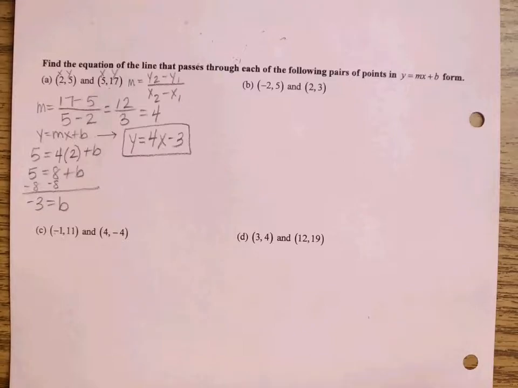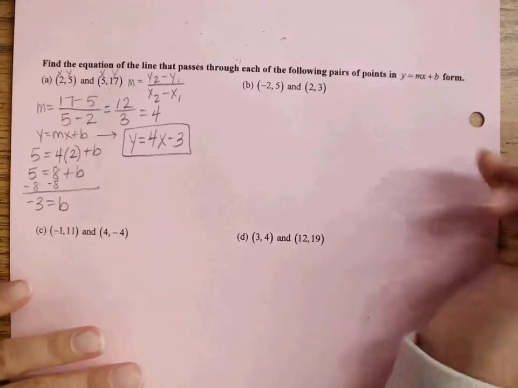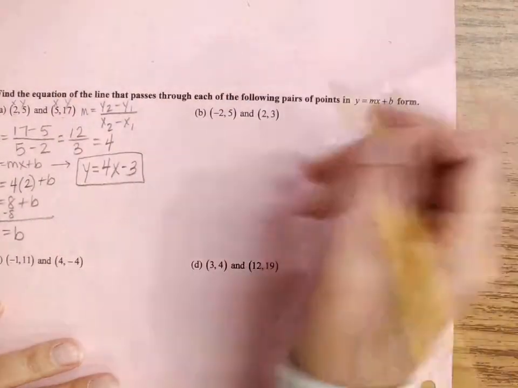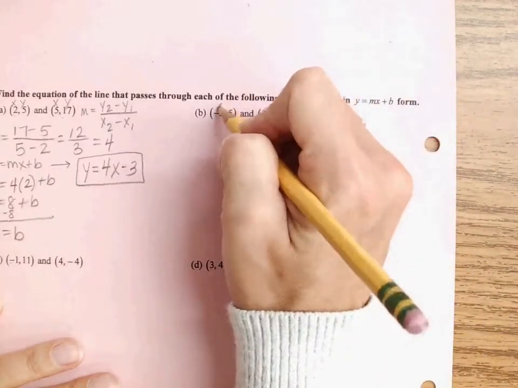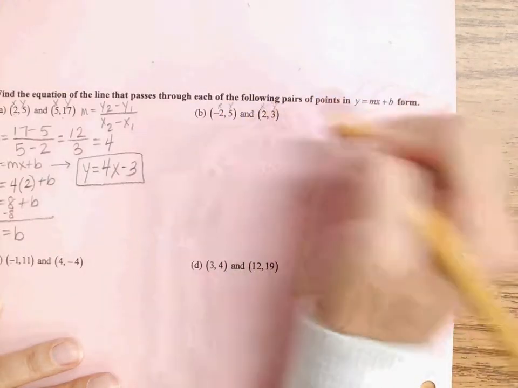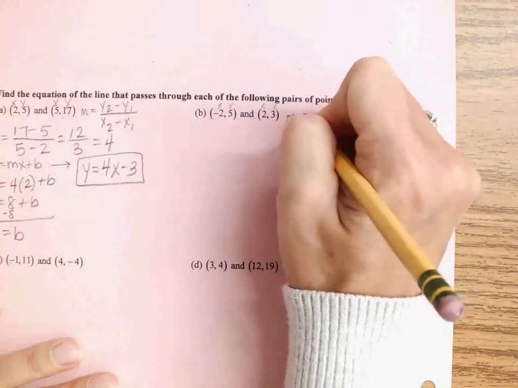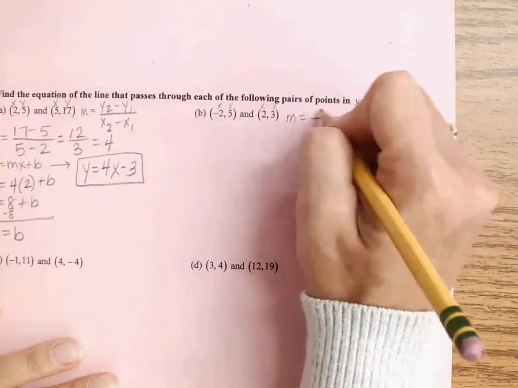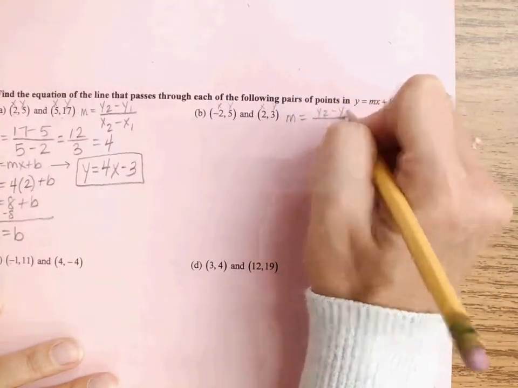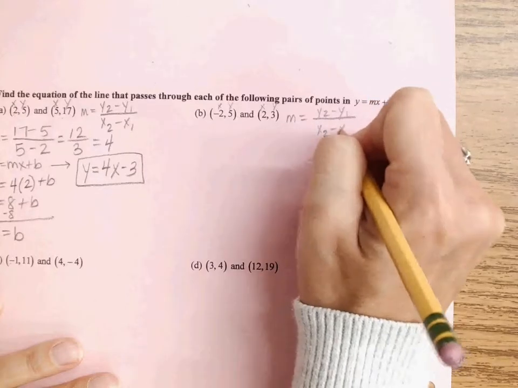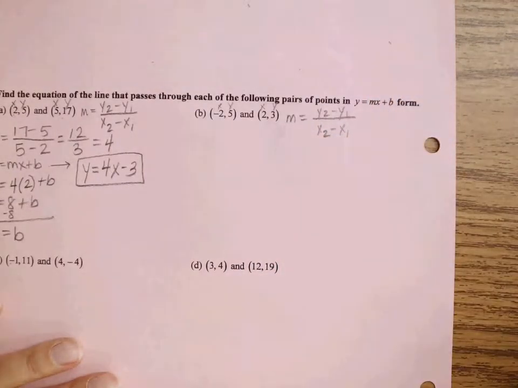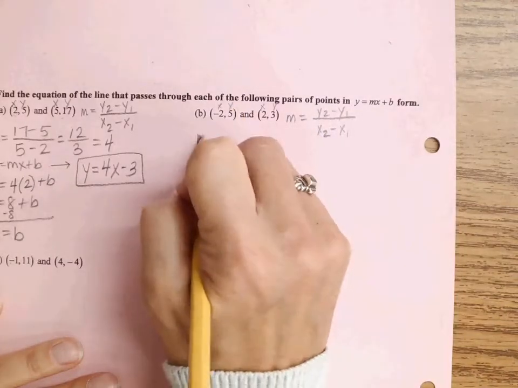So let's go ahead and practice B right now. For B, same thing, I have two ordered pairs. Ordered pairs are x, y, x, y. I remember my slope formula, y2 minus y1 over x2 minus x1. And I'm going to make my substitutions and solve for slope.